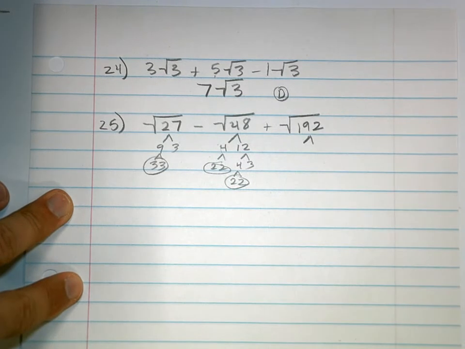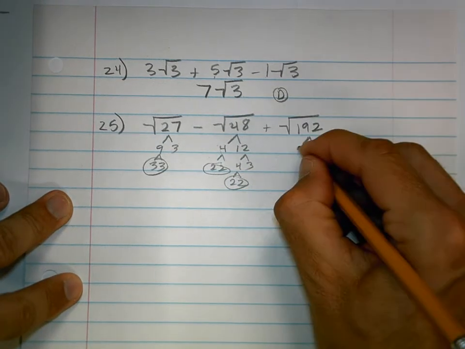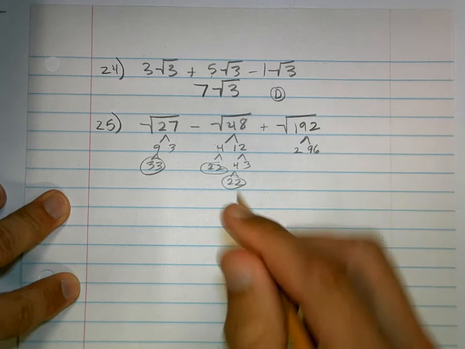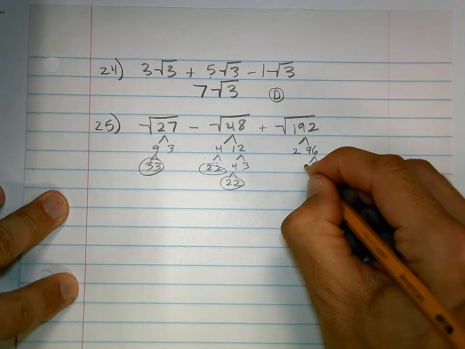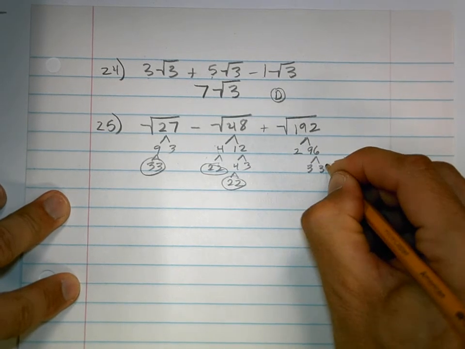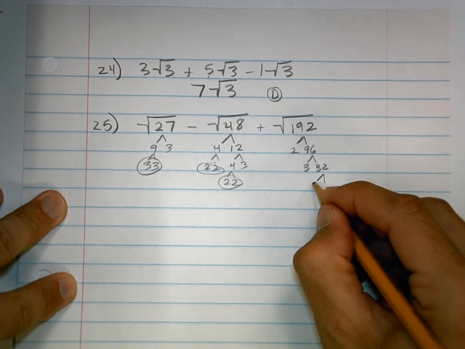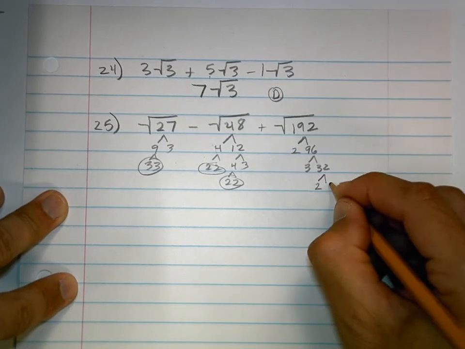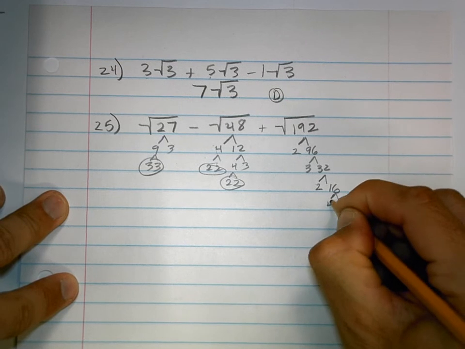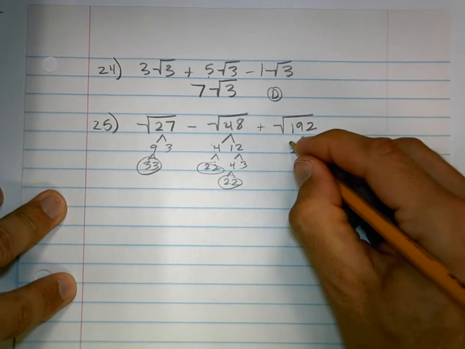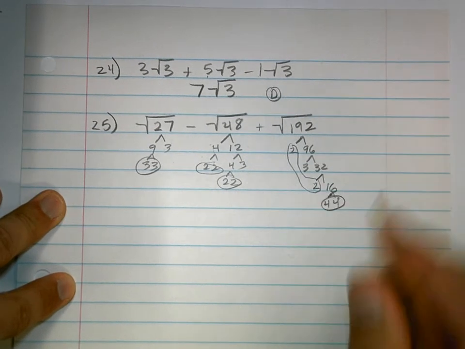And then the 192, I've got 2 and 96. This goes 3 and 32. This goes 2 and 16, and that goes 4 and 4. So I got a pair there. I've got a pair with the 2s.